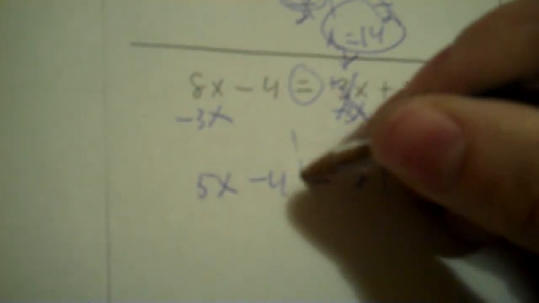Now we just have the x on this side, just a single x. So I got times and minus. I don't like minus, but I do need to circle the times. So I have to take the negative 4 to 0 by adding 4.